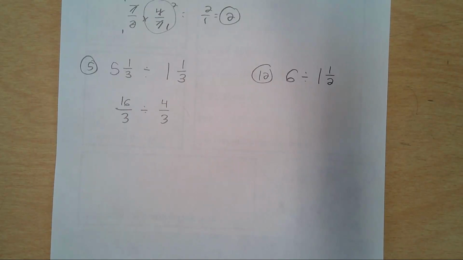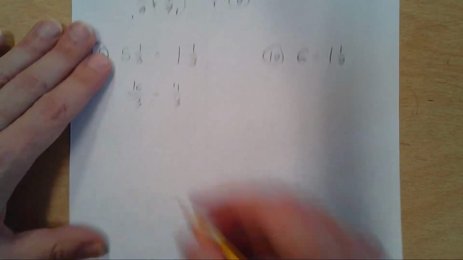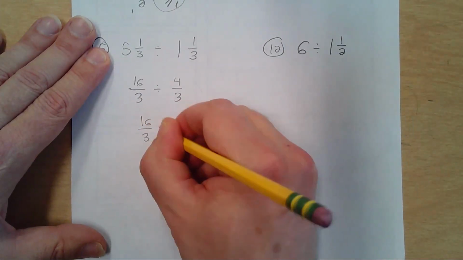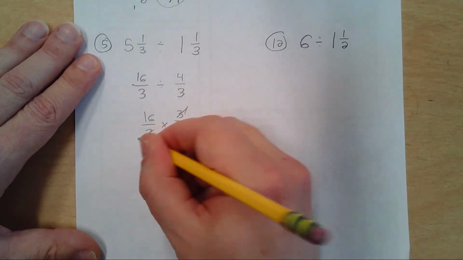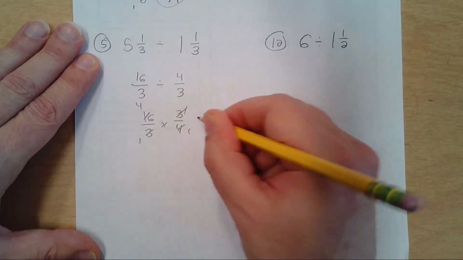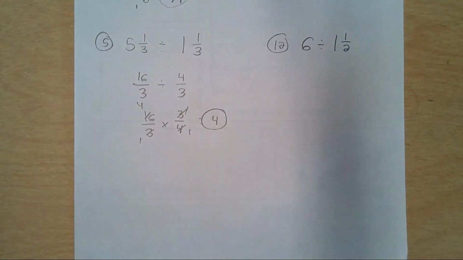Uriah, turn around. First move, convert them both to improper fractions. Now multiply by the reciprocal. Yep, 3/4. Simplify away. It looks like I get a final answer of 4.